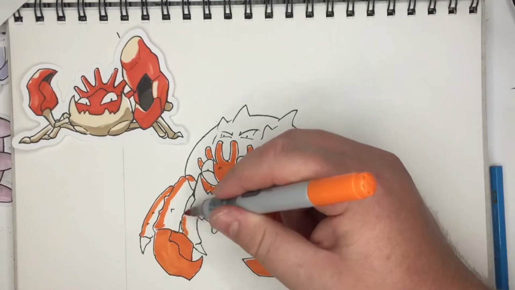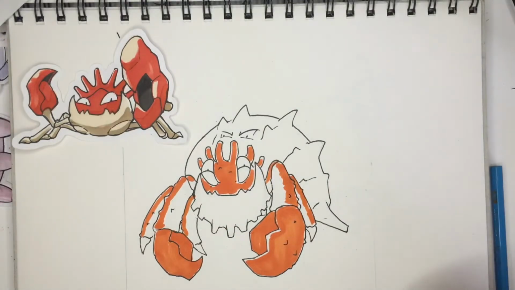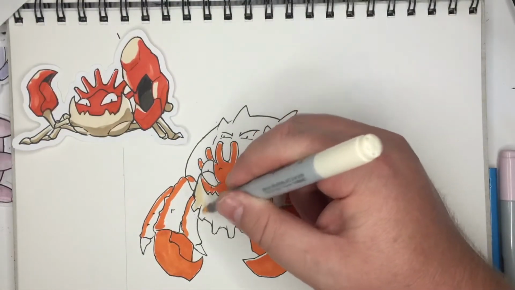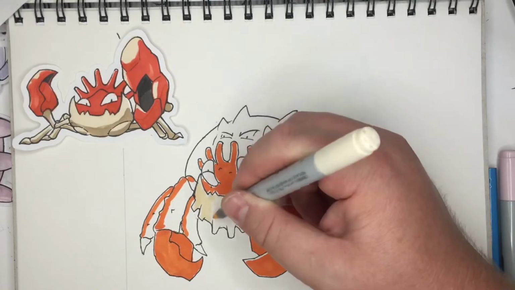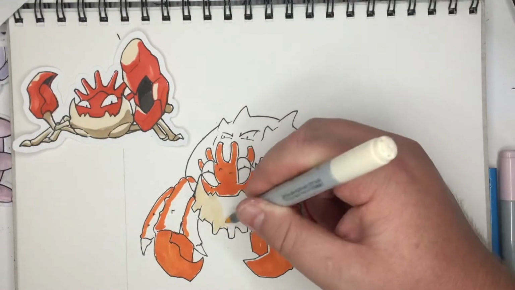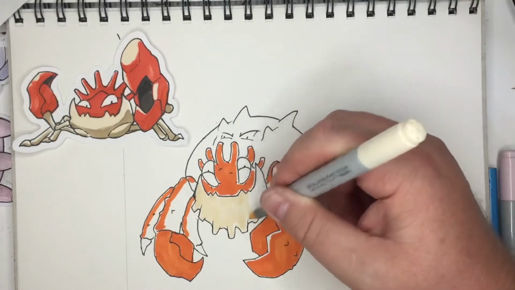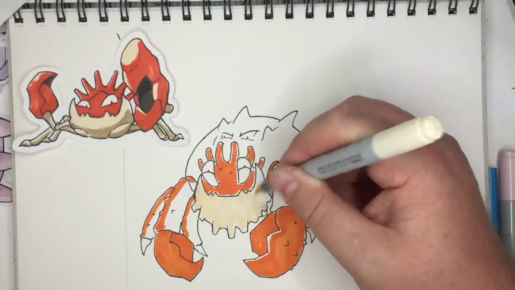And again, to add some texture to him, I just kind of kept the line on the inside rough, so make him look a little bit more knobbly and gnarly and spiky and so on. And then I added the pale tan. Trying to work pretty quickly, make sure there's no streaks. Doesn't always work.